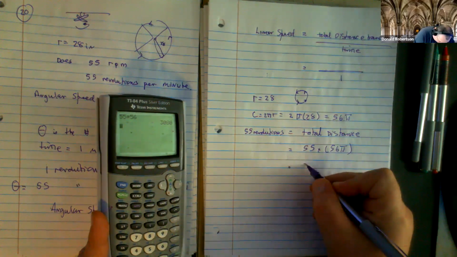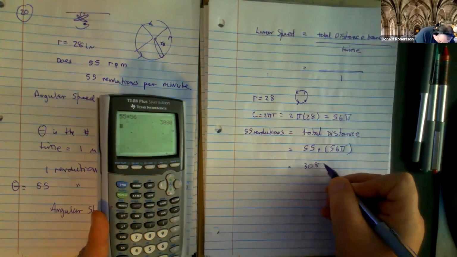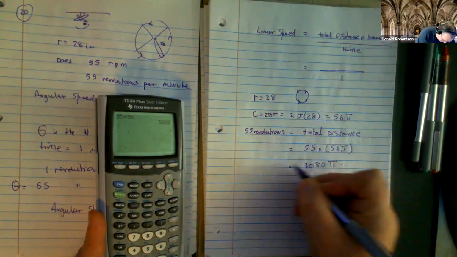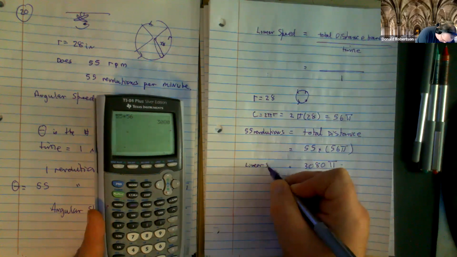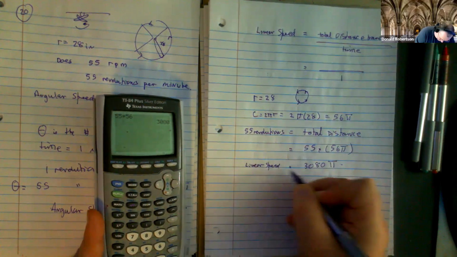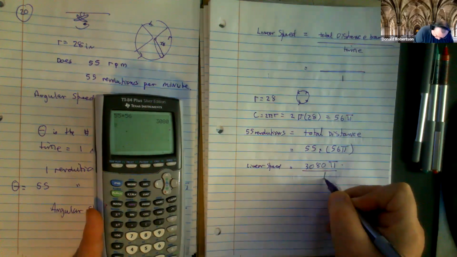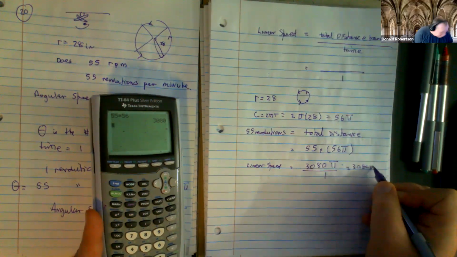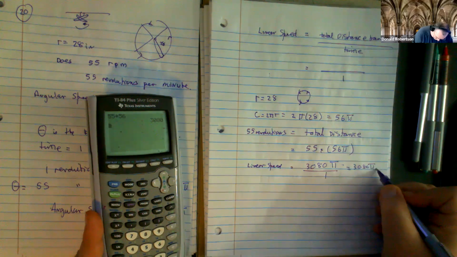And since they didn't mention any rounding off, that is the linear speed. When you take that and divide it by 1, which is the same number you started with, the units will be inches per minute.